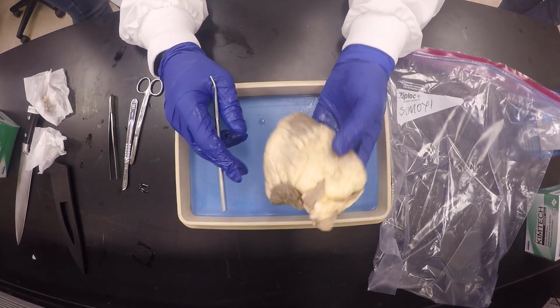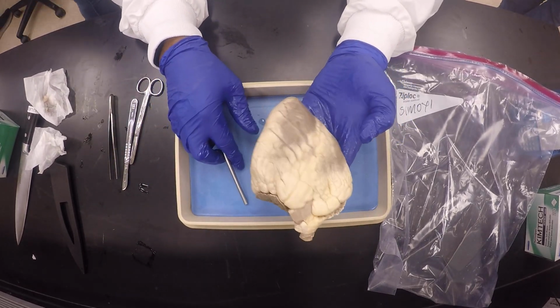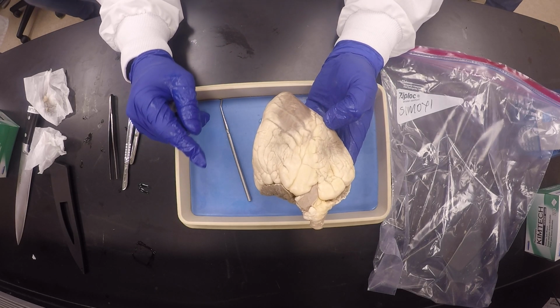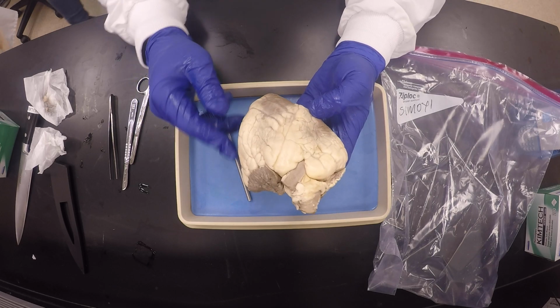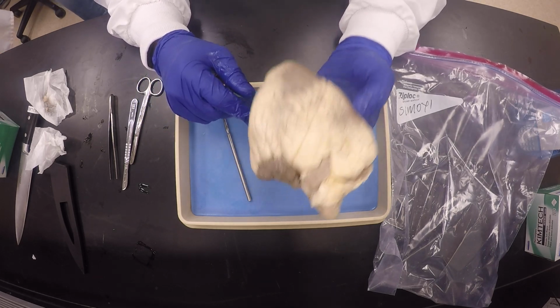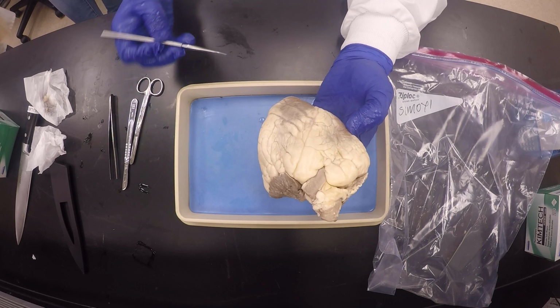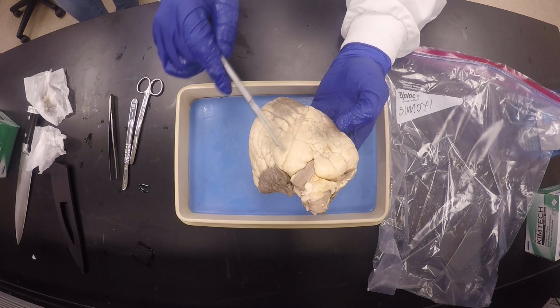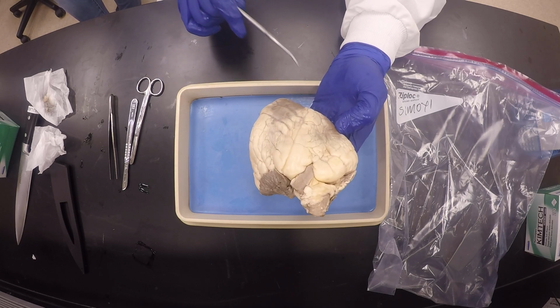So the first order of business with the heart: I think I won't have time to draw stuff on the board, because I just want to demonstrate, take a video. First, identify the anterior side of the heart. To identify the anterior side of the heart, you have to look at this anterior interventricular sulcus.